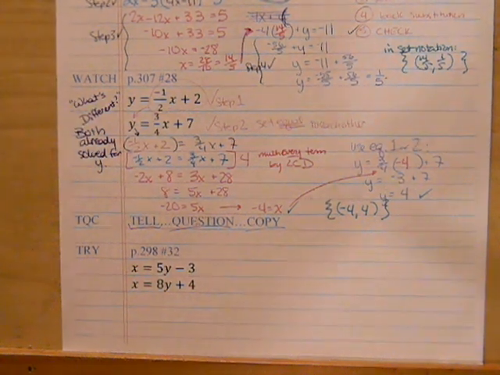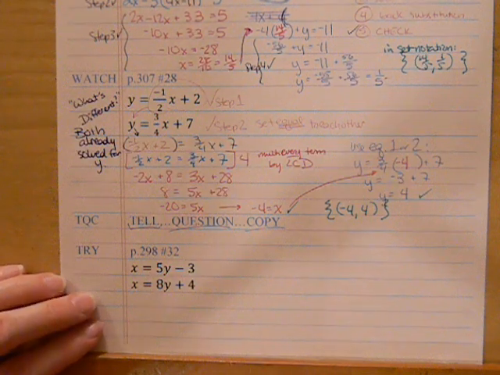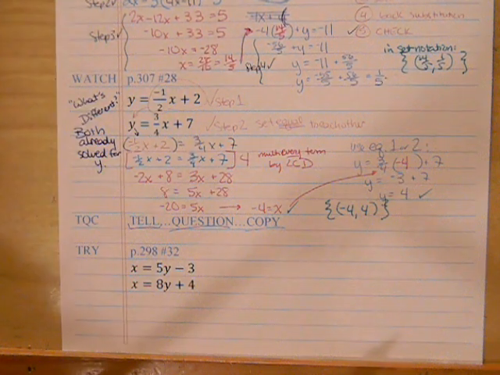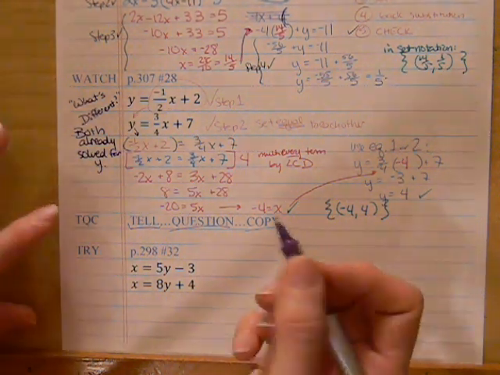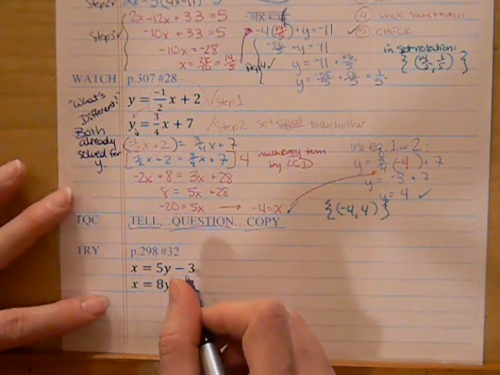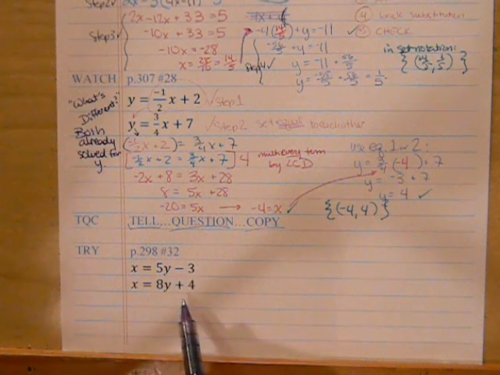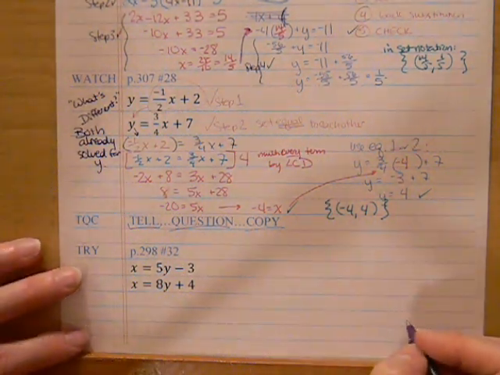Now's a great time to pause the video because I'm going to reveal the answer for this try problem. Number 32 here on page 298 would be a great one for you to try on your own. And actually, I think maybe we have the wrong book number here. Maybe not. Page 298, number 24. I'll have to double check that one. But anyway, this is the system you get to solve. x equals 5y minus 3, x equals 8y plus 4. So pause it, try it, and then come back in a moment for the solution.